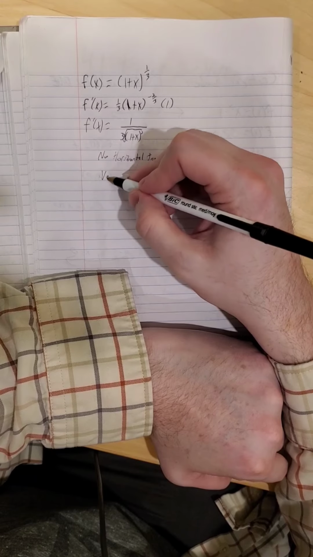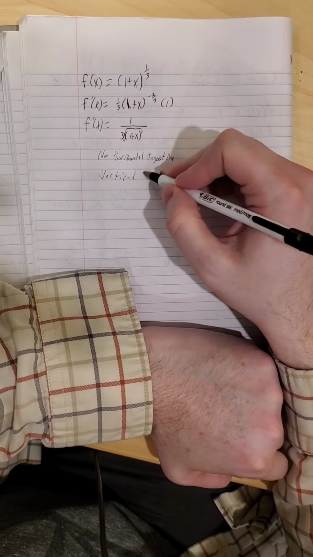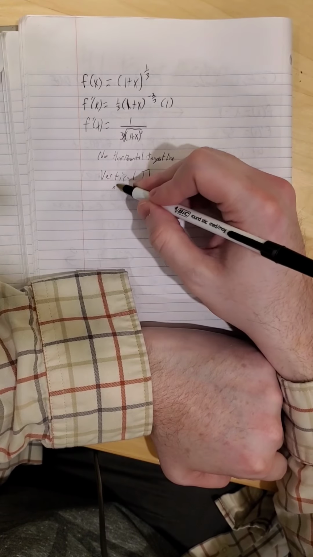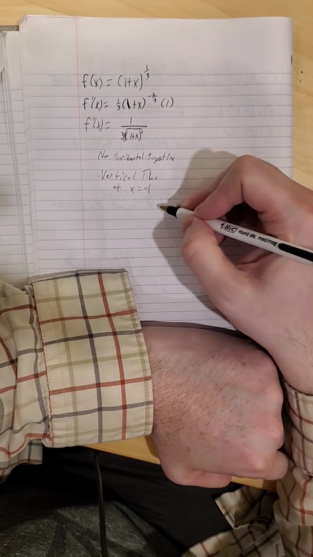So we have no horizontal tangent line. We do have a vertical tangent line at x is negative 1.